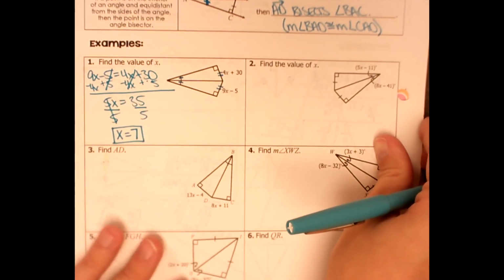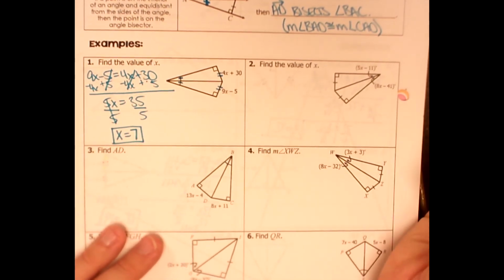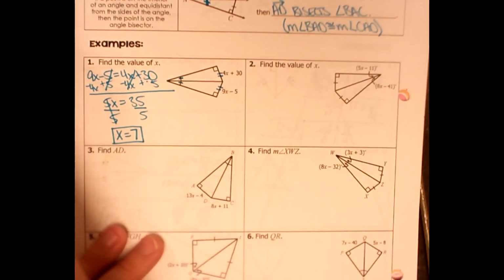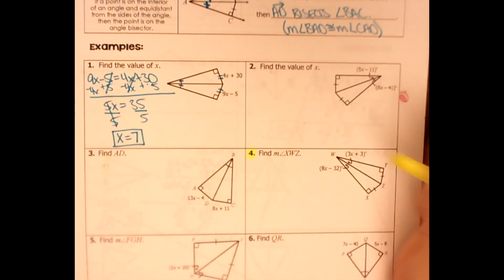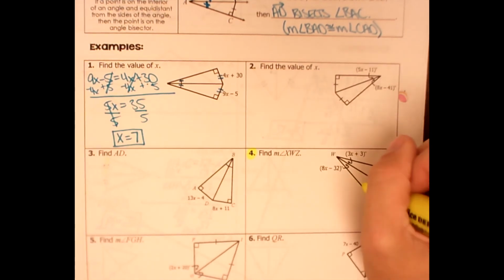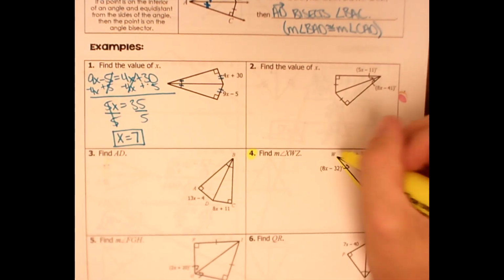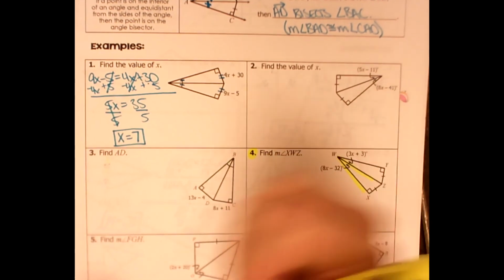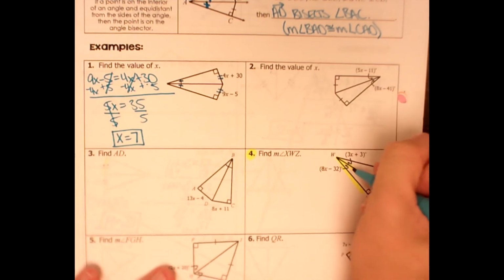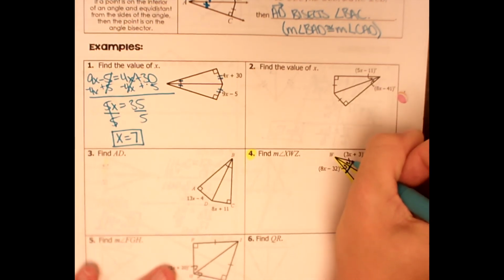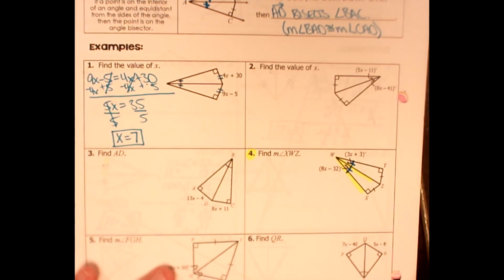It says find the measure of angle XWV. Well, it wants to measure, I like to highlight, XW, oh, I read it wrong. We're doing 4. Measure of XWZ. So it only wants about half of it, remember, because it's the angle bisector. Because it is an angle bisector, we know that this is the same as that.